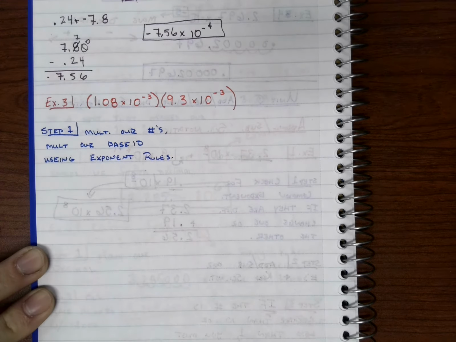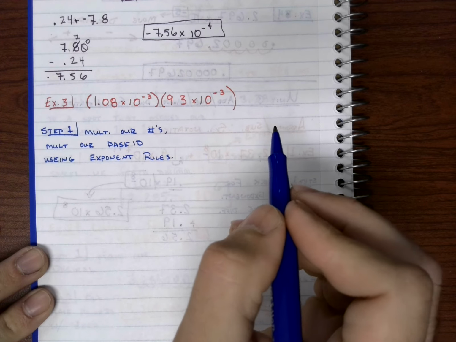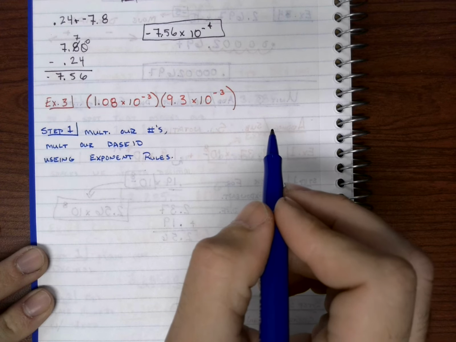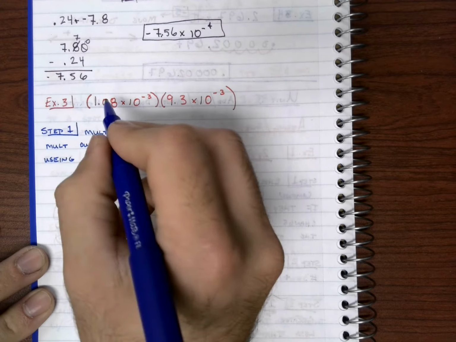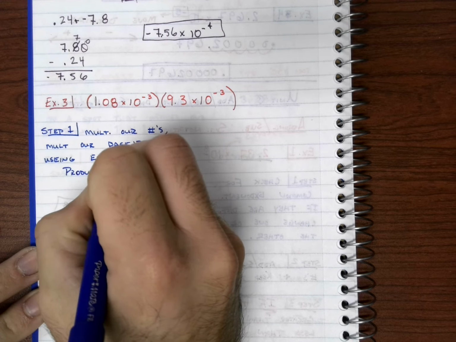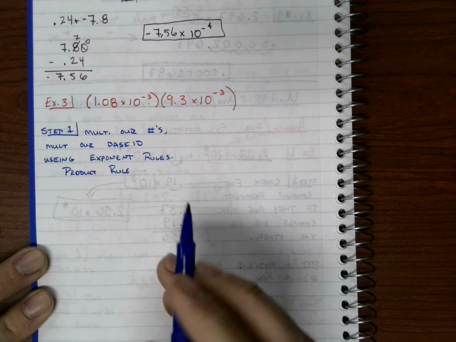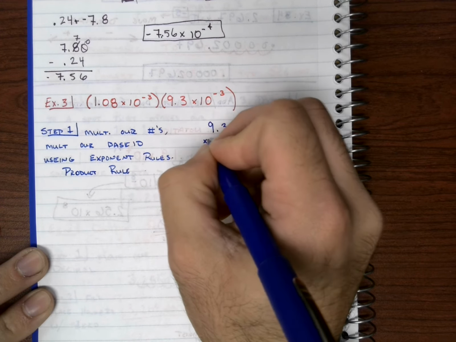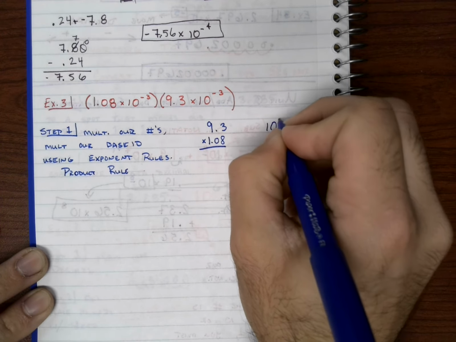Since this is multiplication, what rule will we be using here? What's the answer to a multiplication problem called? Product. So with multiplication, you'd be using the product rule, which means we're going to be adding our exponents. So this looks like 9.3 times 1.08, and then 10 to the negative 3 times 10 to the negative 3.